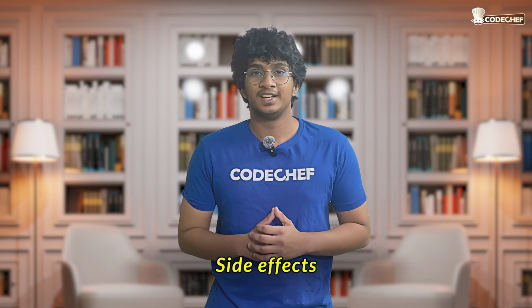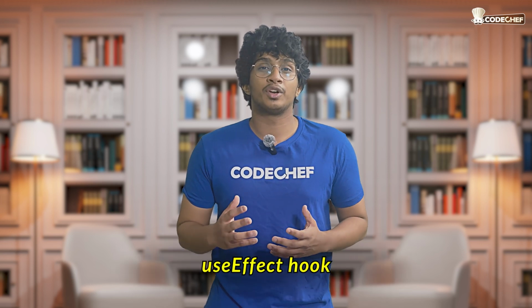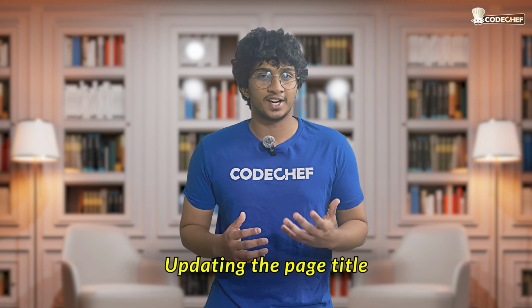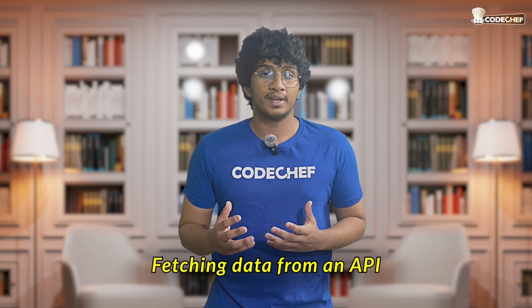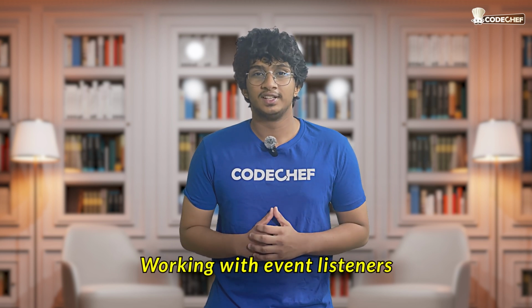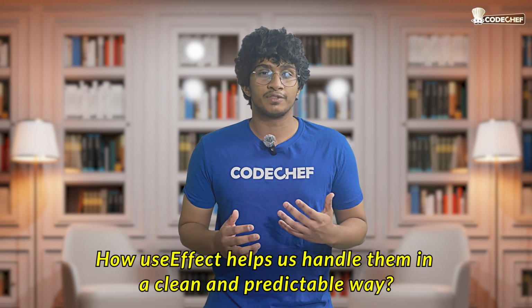In today's lesson, we'll be looking at an important React concept, which is side effects, and how we can use the useEffect hook to manage them. Side effects include things like updating the page title, fetching data from an API, and working with event listeners. These actions happen outside the normal rendering process and are very commonly used in React applications. So in this lesson, we'll be looking at what side effects are, why they matter, and how we can use the useEffect hook to manage them.